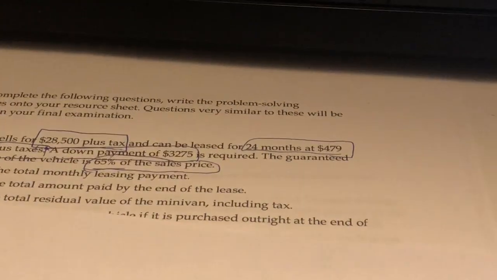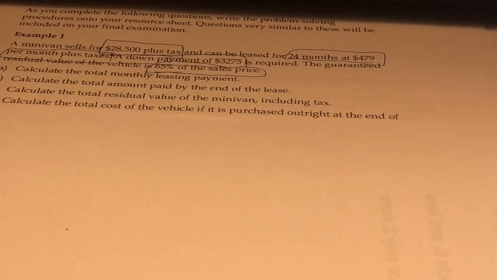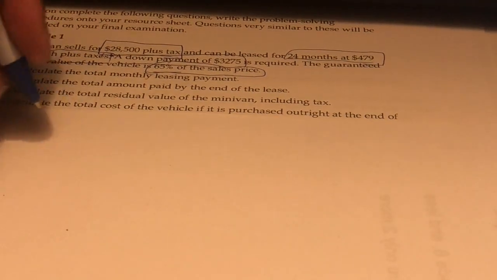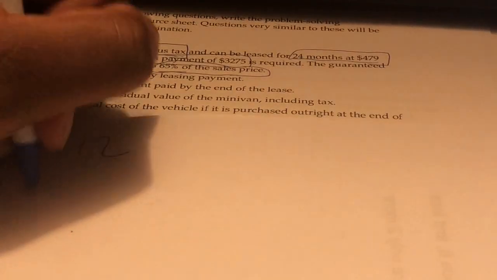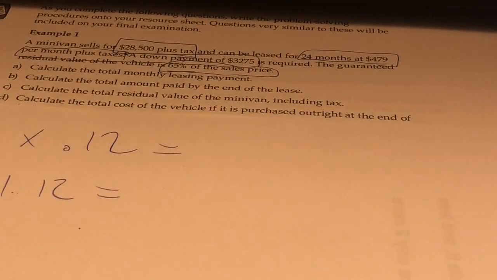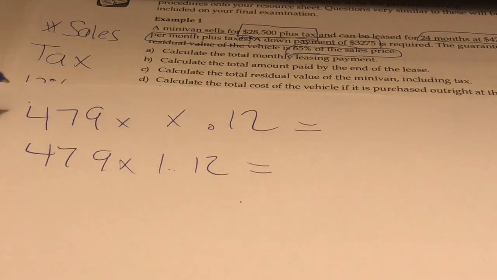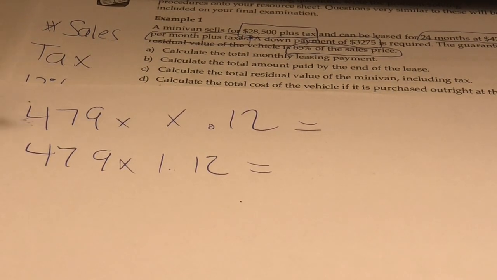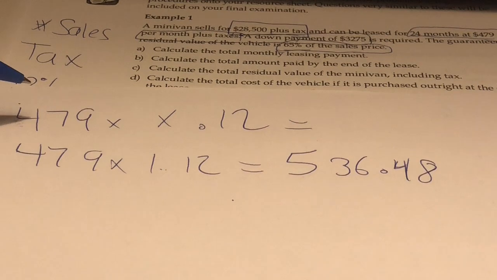So what we're going to do is multiply $479 by the sales tax in this case. You can do it one of two ways. You can either multiply by 12%, or you can go 479 times 1.12. But what you have to keep in mind in this first set is that whatever you get here, you're going to have to add to the 479. So when we do the final calculations, you should get a value of 536.48. And then when I calculate it, I'm just going to pull up the calculator on my computer here.